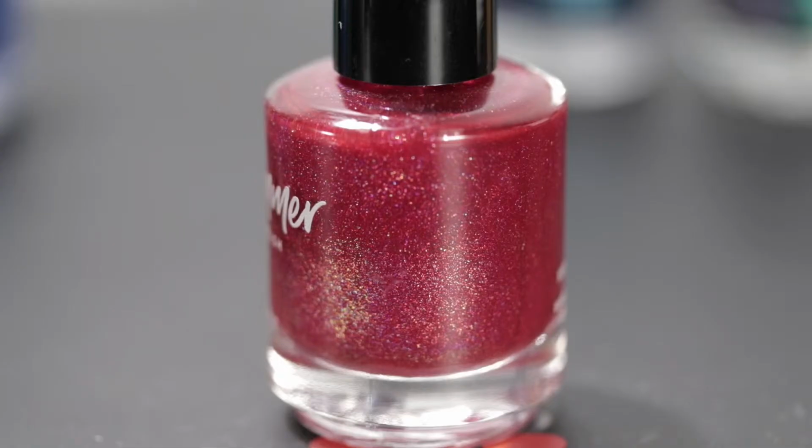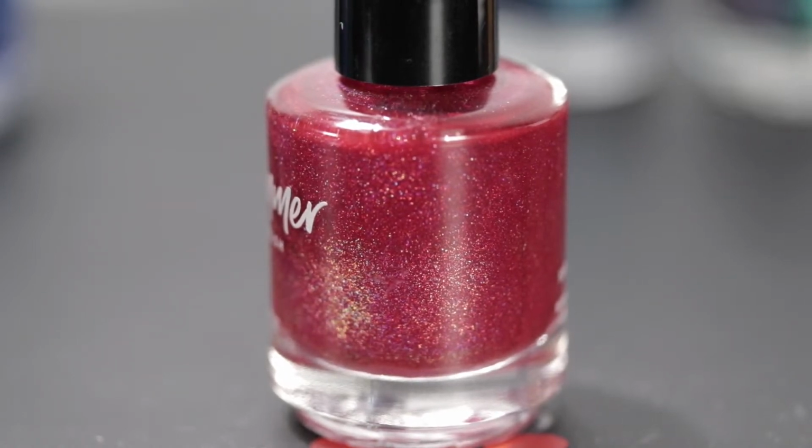I wonder if this is like an older polish. Nope. I guess it came out in 2019. Red hollow.